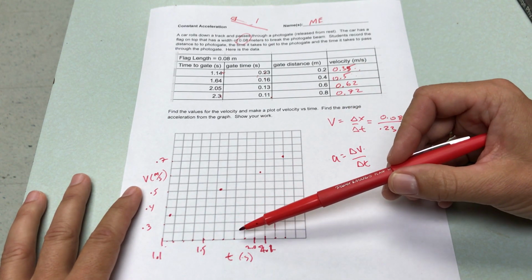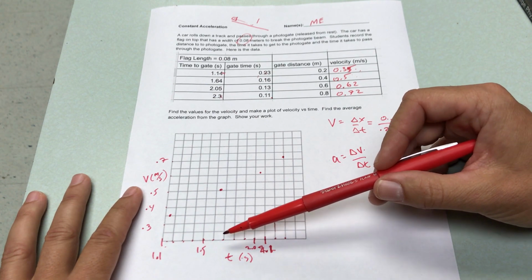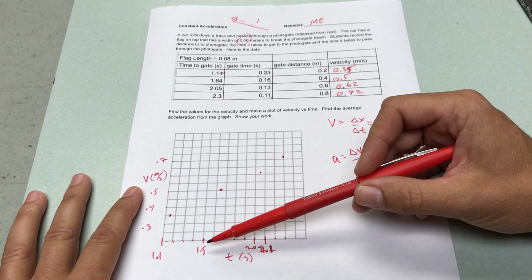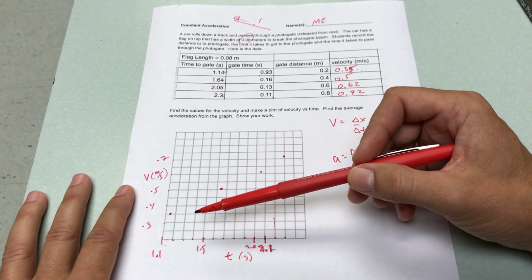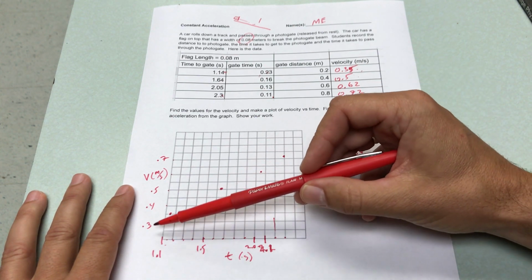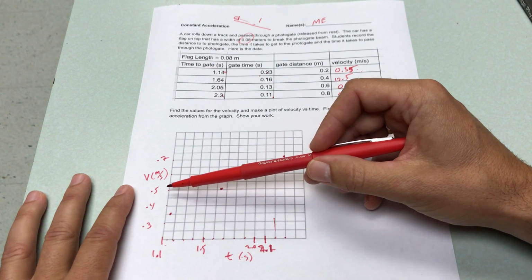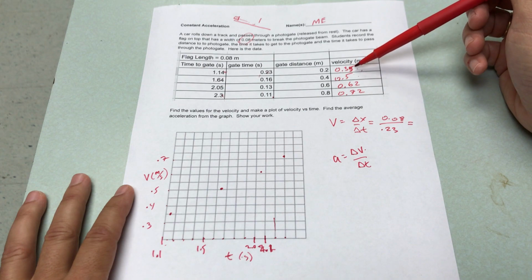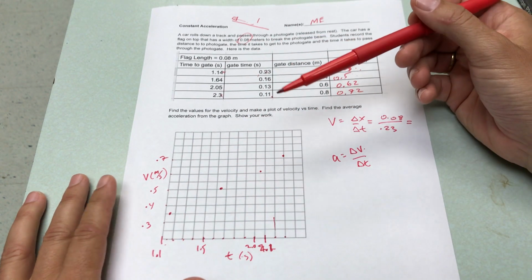Okay, so when you're doing this, if your data only takes up half the graph, you could always make it twice as big, right? So you can make it go off further. It doesn't have to, but if you make it super tiny, it's going to be hard. And then I did the same thing for the velocity. I started here with 0.3, 0.4, 0.5, and so forth up to 0.7, because my fastest velocity is 0.72.